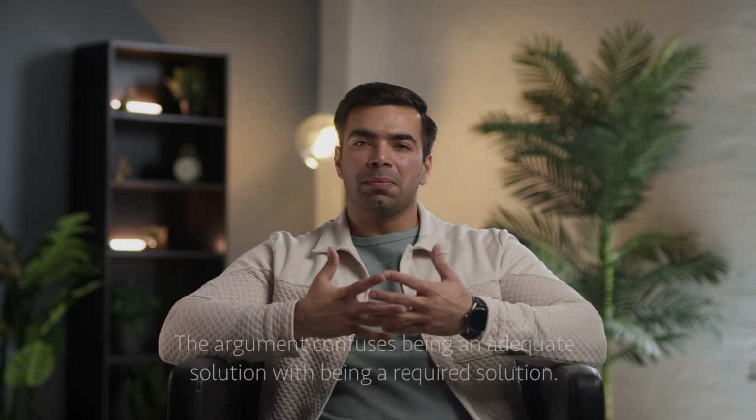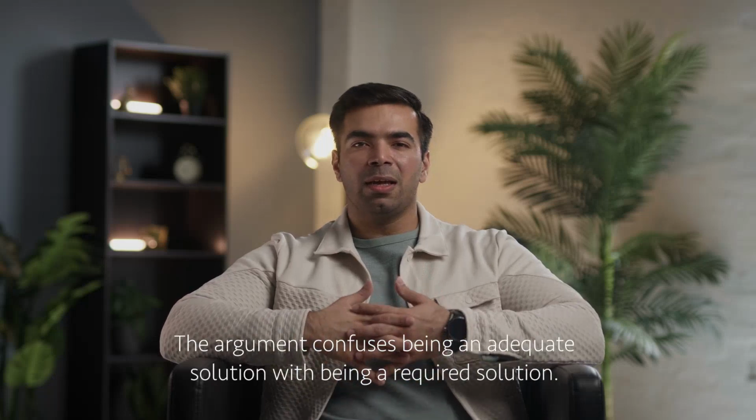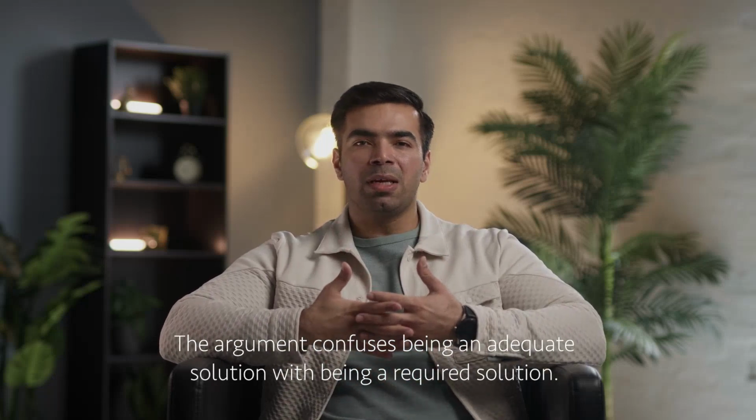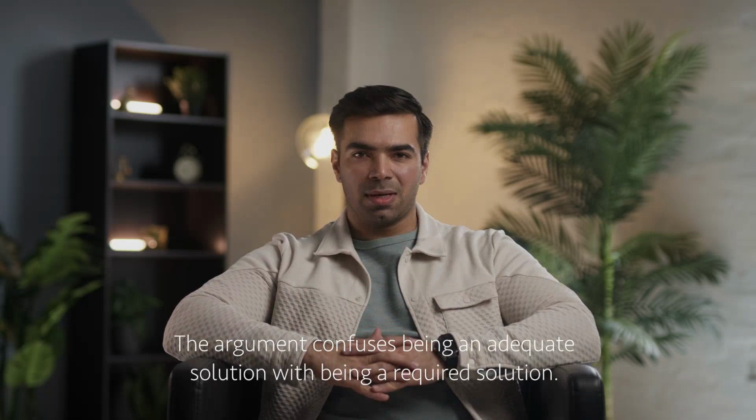Okay. But before we go to the answer choice, let me just tell you what the right answer choice will look like in negation flaw. It's going to say something like, the argument confuses being an adequate solution with being a required solution. Okay? Or it might say, the argument takes a condition that is sufficient for the conclusion to be true as one that is necessary for the conclusion to be true. Okay? It's a very complicated way of expressing these two flaws. Something that you have to memorize. Okay? All right. Let's do a question.